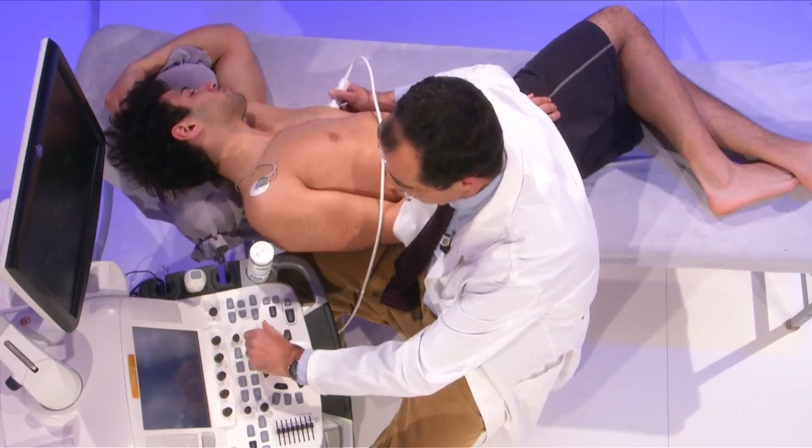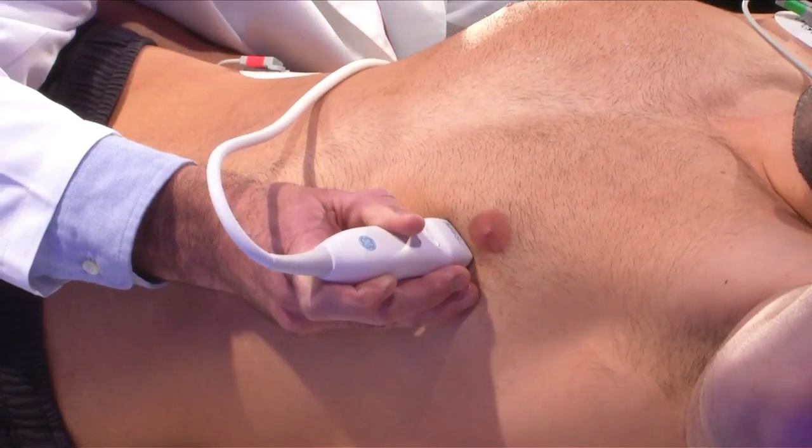The other parameter pointing to this is the presence of pulmonary hypertension. Now we change to the right heart.